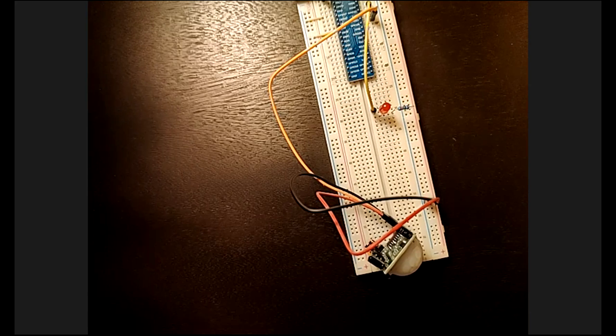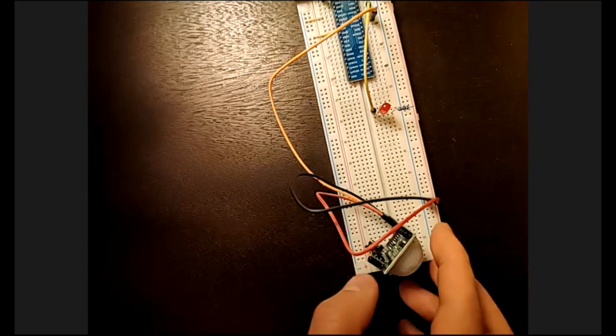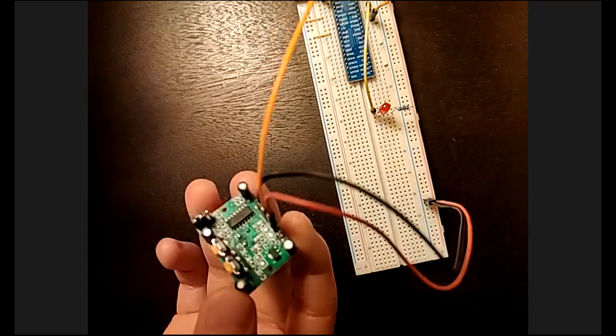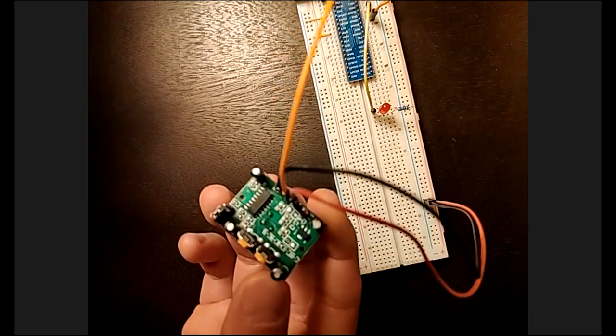And you'll see on the right-hand side, I have this ground and power connected, because these 2 columns are already connected to ground and 5 volts. And the signal wire goes to GPIO 23, or whatever GPIO pin you want to use.